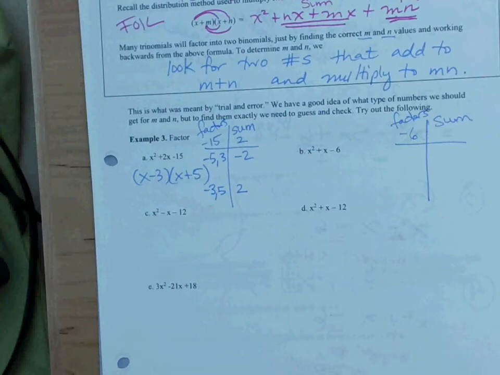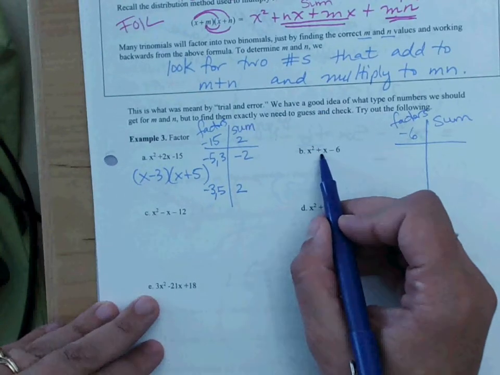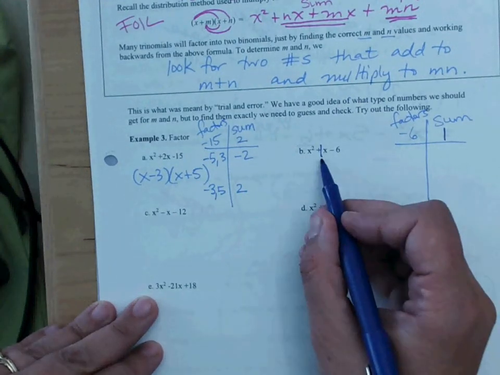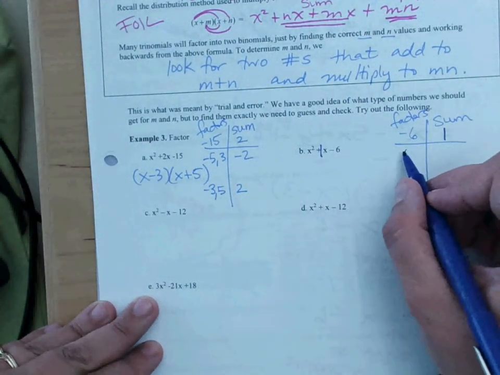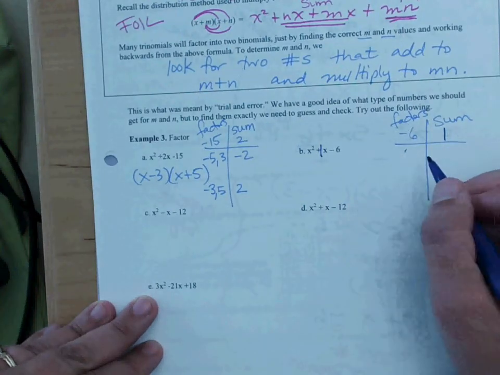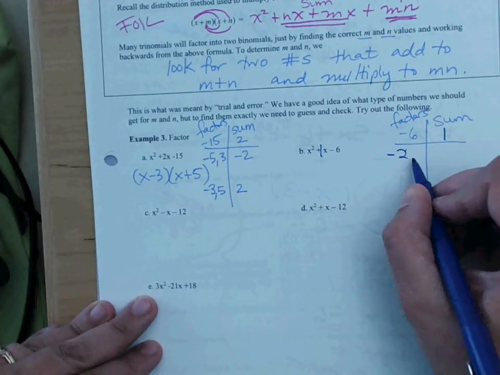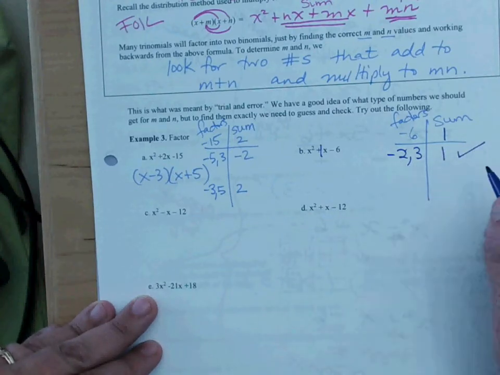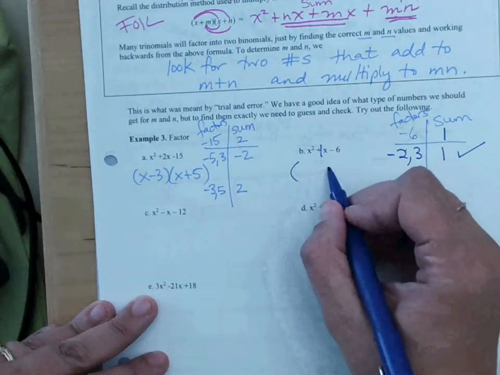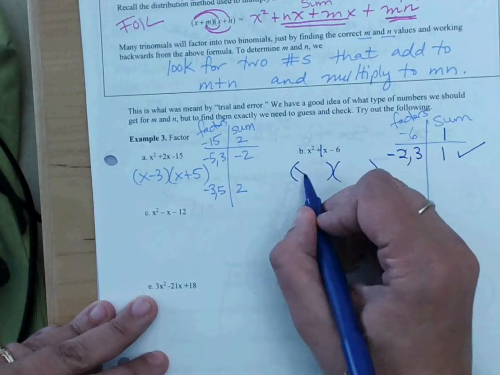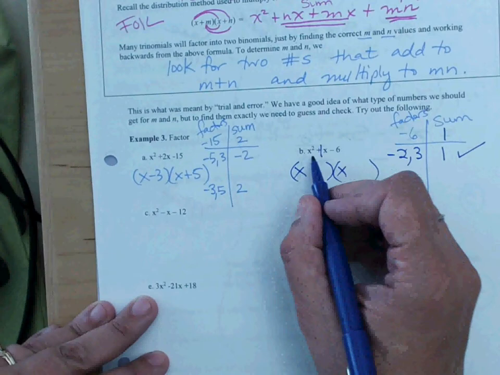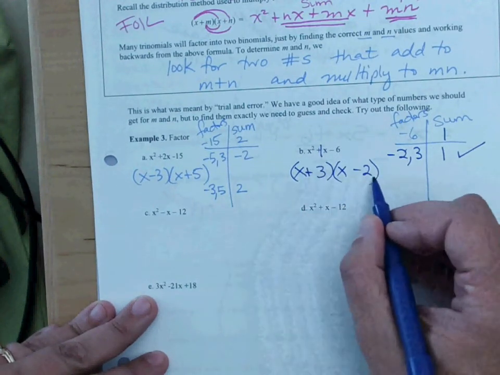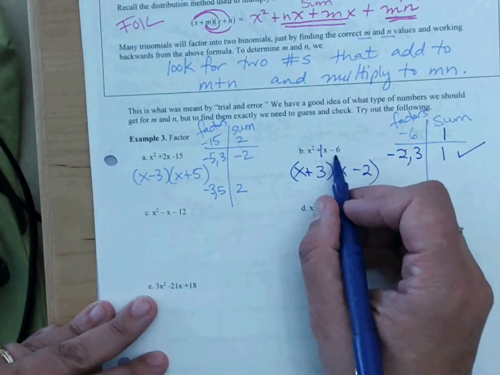They need to add to 1. Where am I getting the 1? Yes, the sum is 1, okay? So give me two numbers that multiply to negative 6. Negative 2 and 3. What do they add to? Ding, ding, ding, you found it on the first try. So now we know x times x gives us x squared. Negative 2 times positive 3 gives us the negative 6 in the end, right?